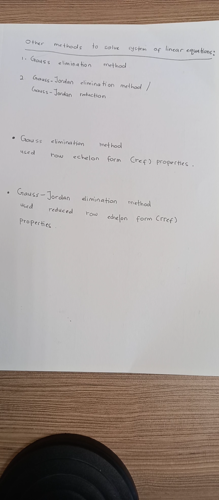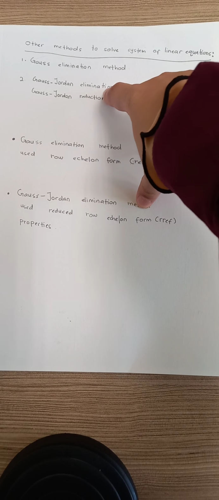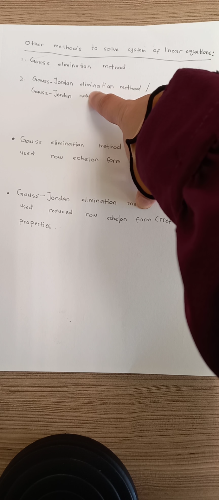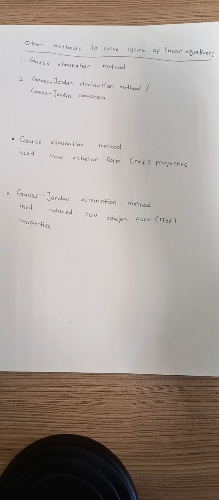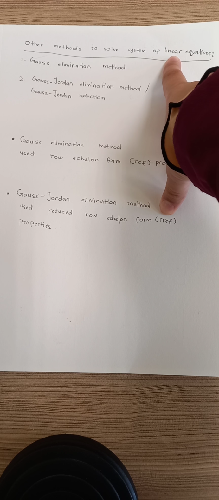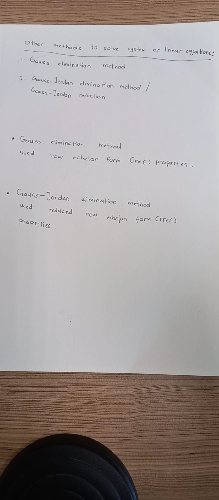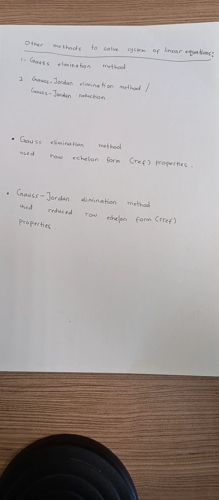Okay, today we'll learn how to solve the system of linear equations using two methods: the Gauss elimination method and the Gauss-Jordan elimination method. Before this, we solved the system of linear equations using Cramer's rule and the methods in chapter 1 and chapter 2. You can refer to the last videos on how to solve the system of linear equations.